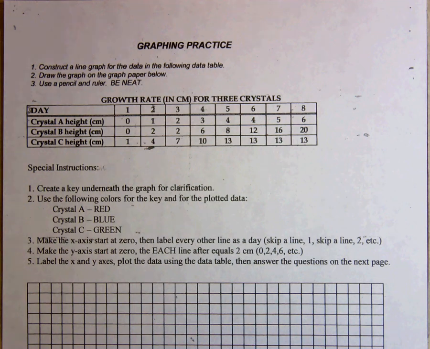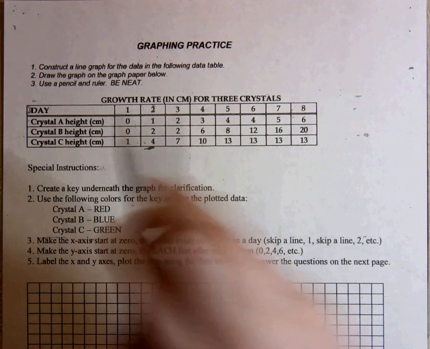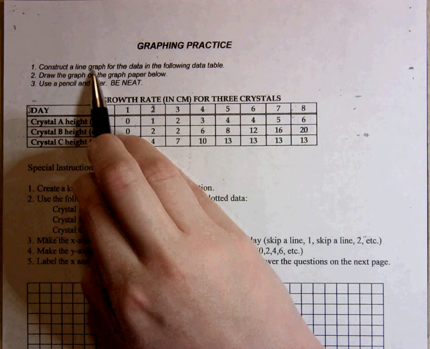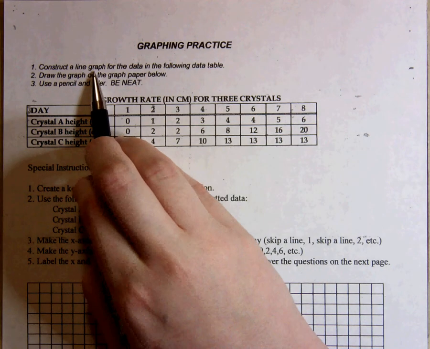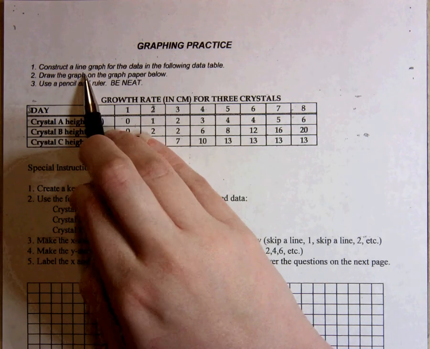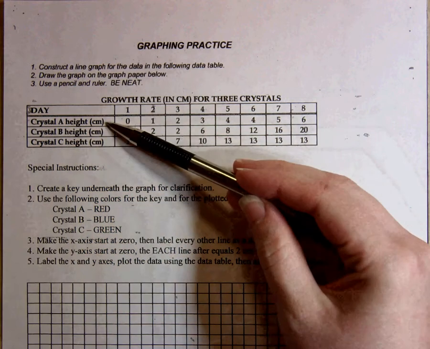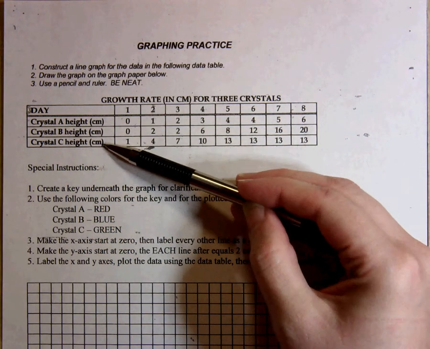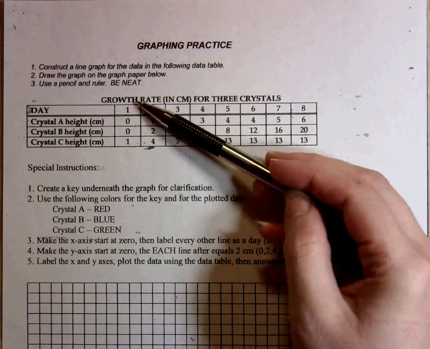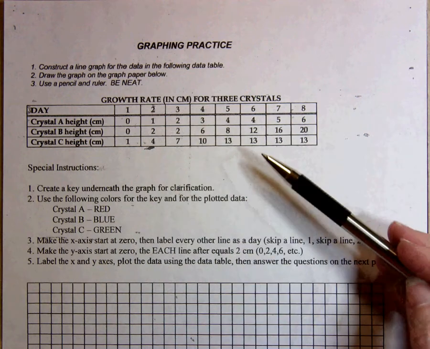Graphing practice. On this one you're actually going to be making a line graph. Alright, it says line graph here. Make sure you don't make a bar graph out of this. In your line graph you'll actually end up with 3 separate lines, one for the growth of each crystal in this data table here.